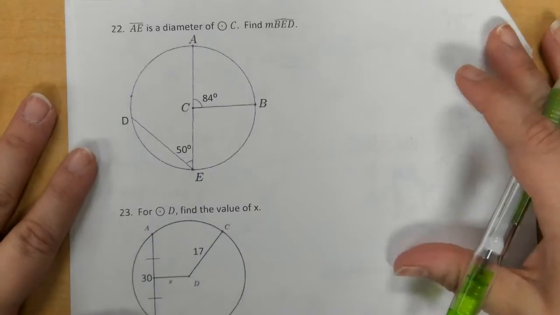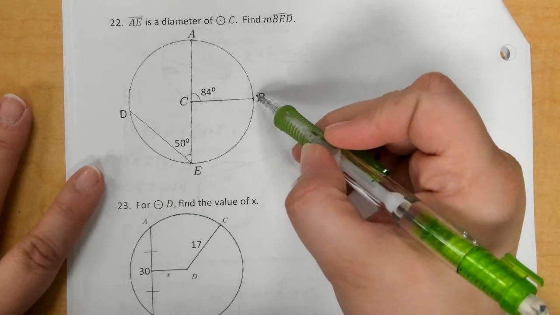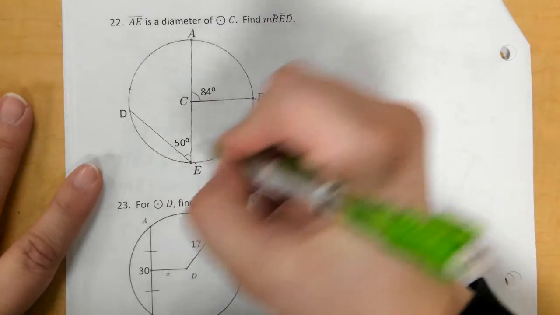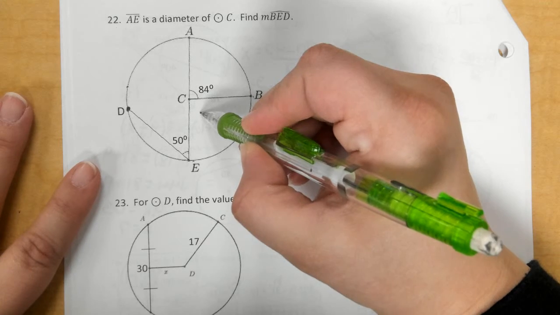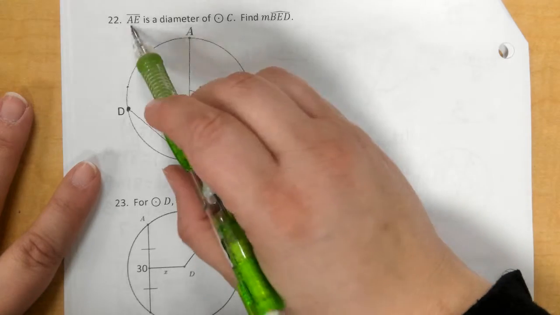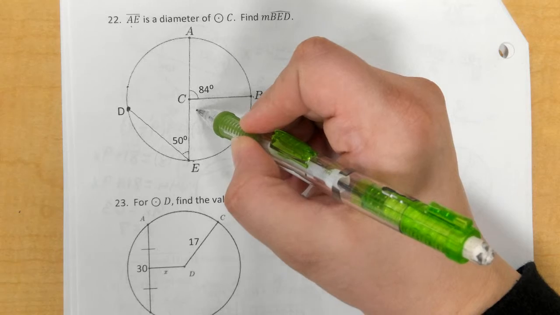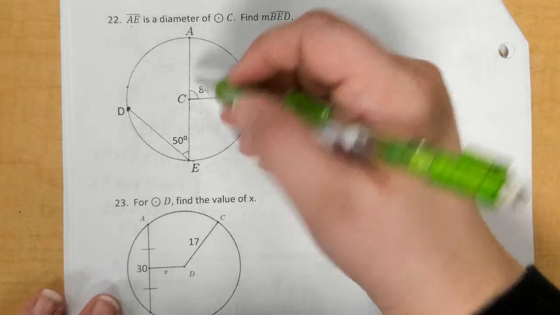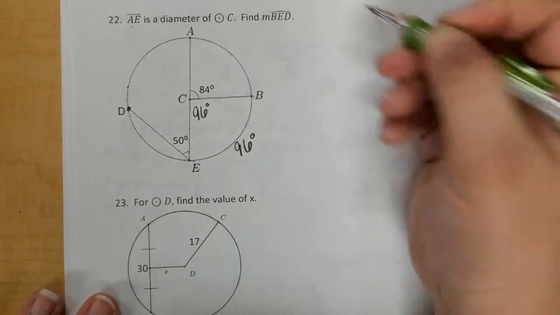Okay. In number 22, it says find the measure of arc BED. And so to do that, we have to figure out this arc measurement here first. And so AE is a diameter. It is given that AE is a diameter. So 180 minus 84 would give me that this is 96. Okay.